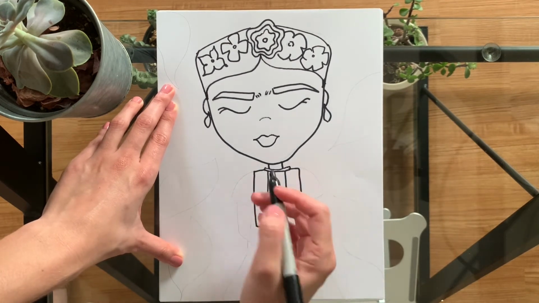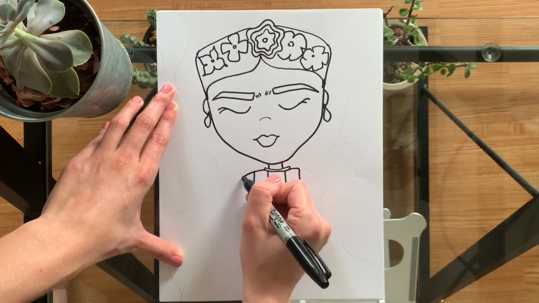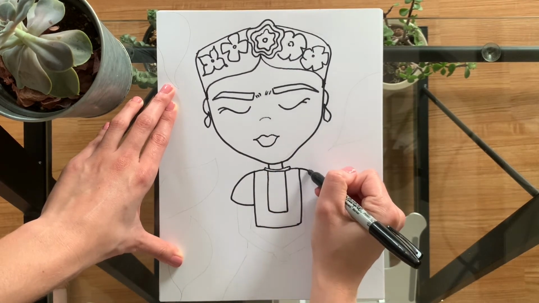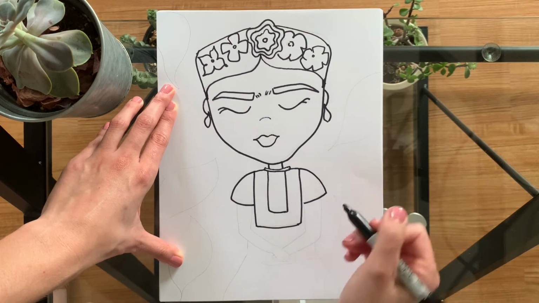Next, we need to draw her sleeves. So I will make one short sleeve on one side with a curvy line and another short sleeve on the other side.